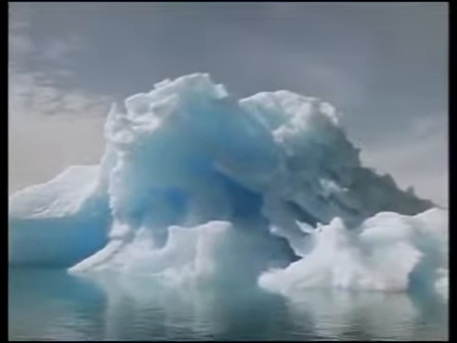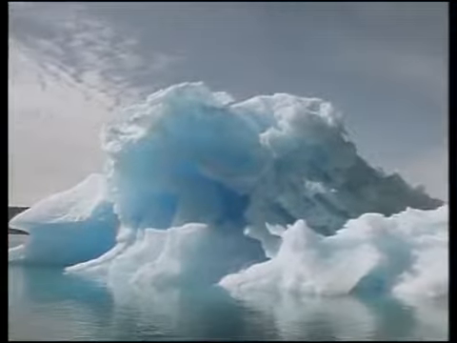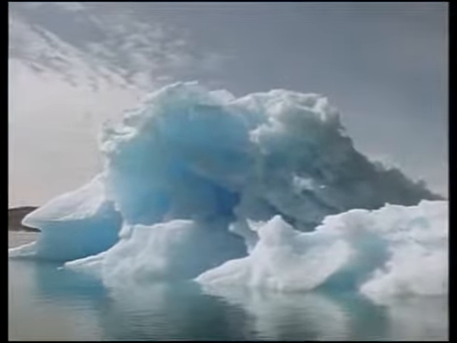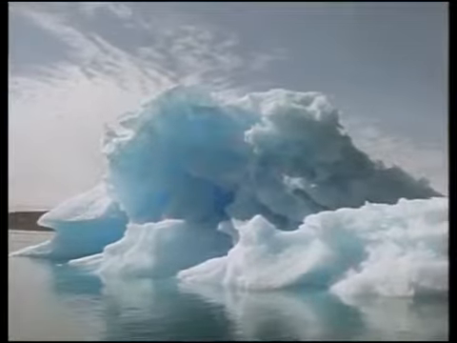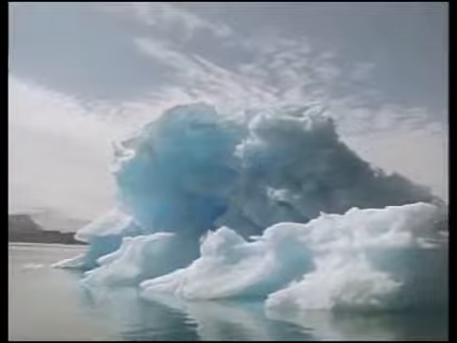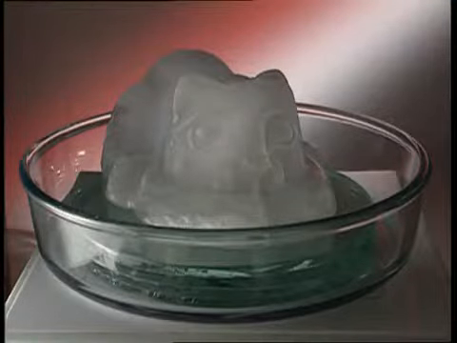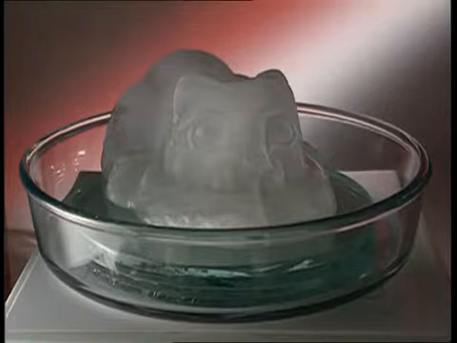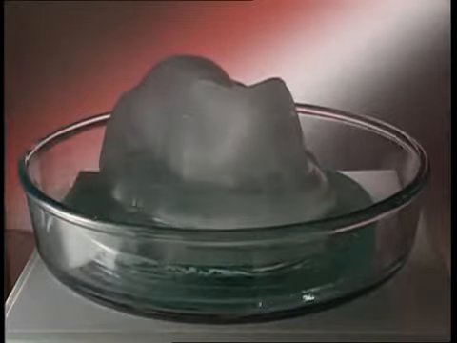Water can exist in 3 different states. In the iceberg, it's solid. In the sea, it's a liquid. In the surrounding air, it's a gas. Solid, liquid and gas are the 3 states of matter. Solids have a definite shape. A block of ice takes the shape of its mould. As it melts, it changes.